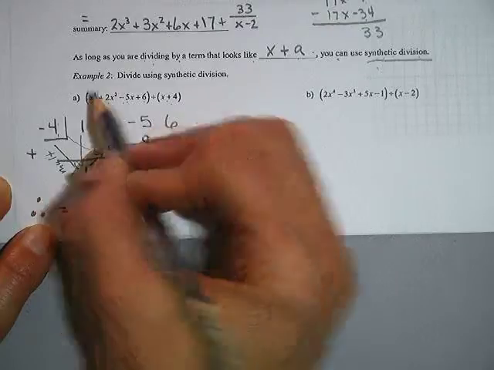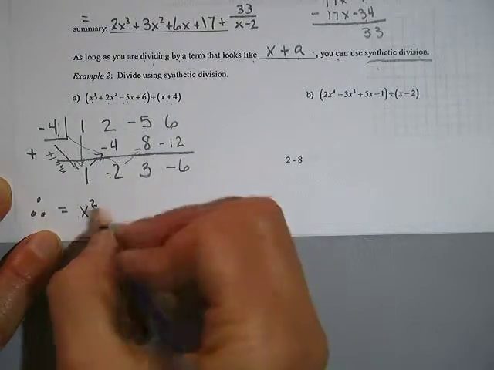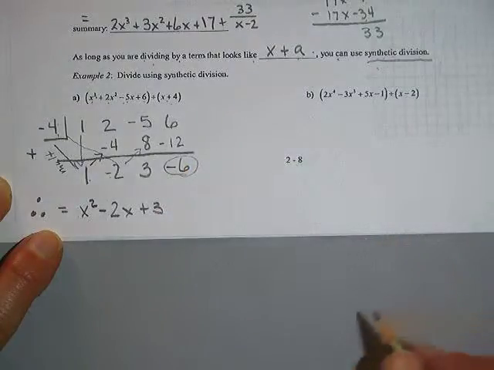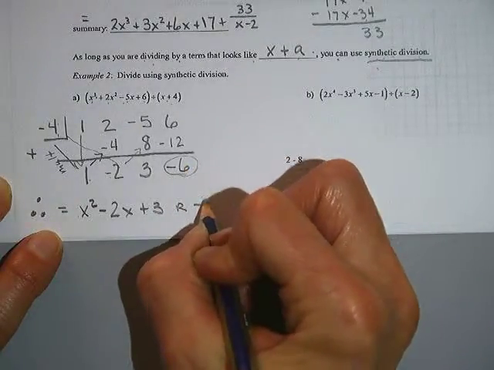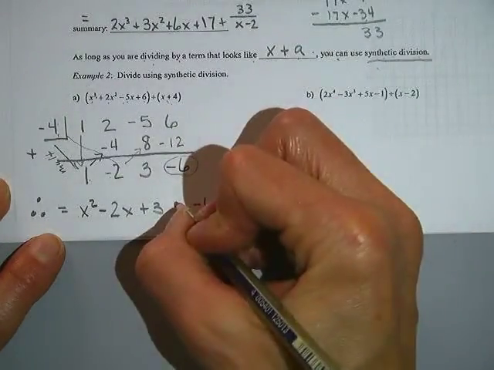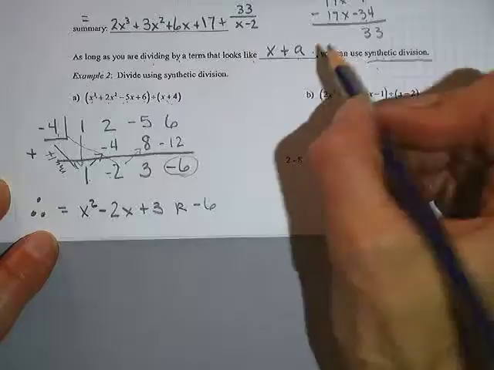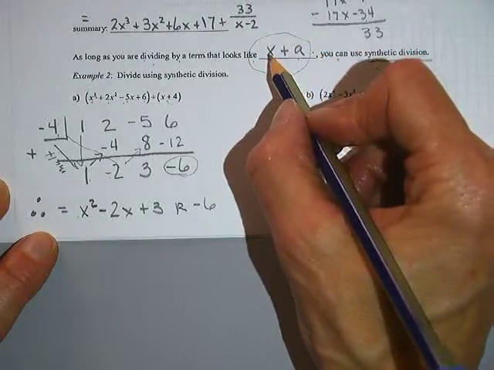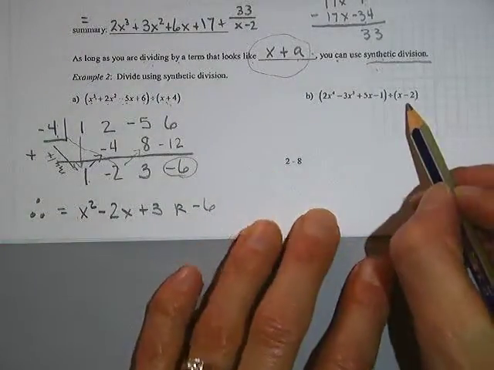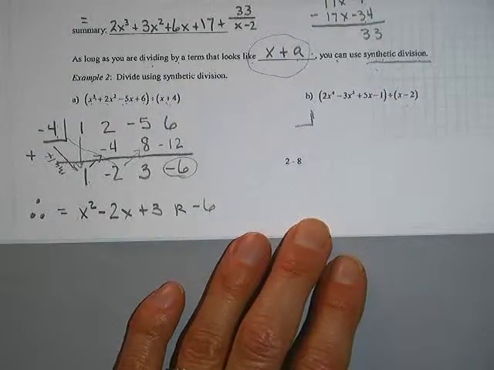Now, what did you notice every time we divided up here? If I lost a power, that's right. If I started with x to the 4th, my answer was x to the 3rd. You lose a power, and that's exactly what happens here. So if we started with x cubed, it becomes x squared, the 1 goes in front, minus 2x plus 3. What is this last number? That's my remainder. Or you could write it as negative 6 over that. Which way do you like better?